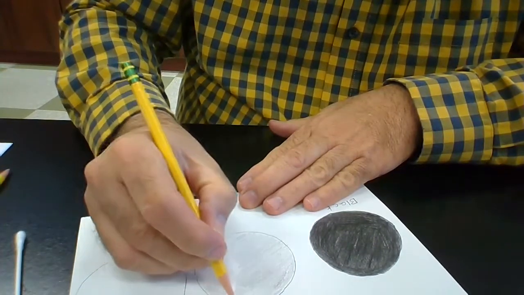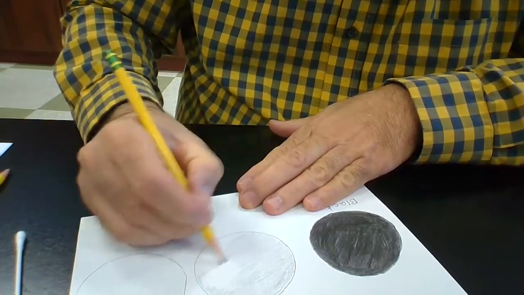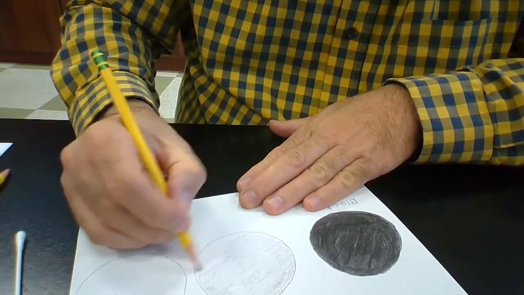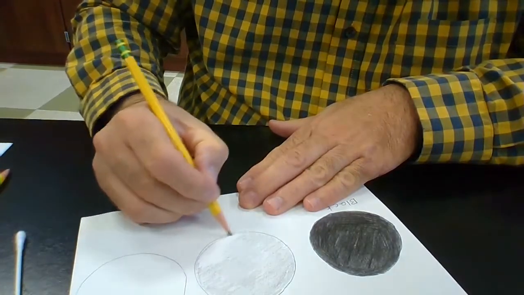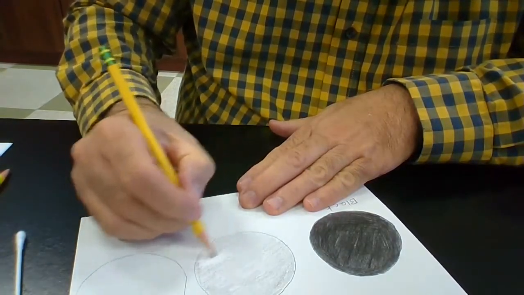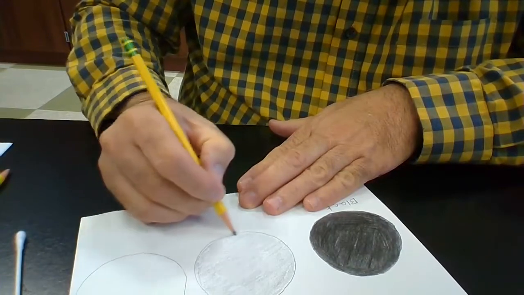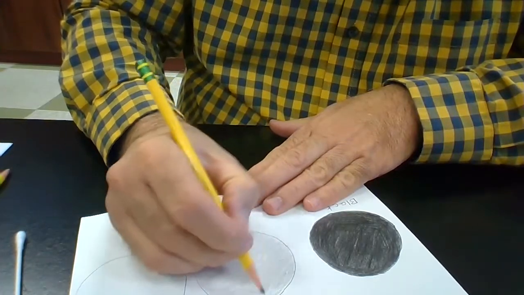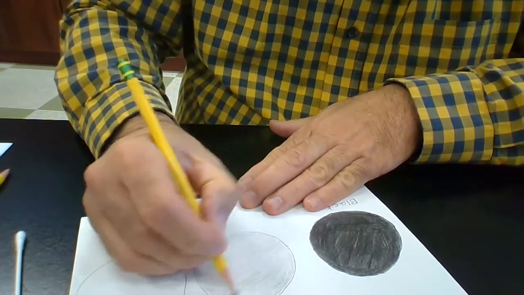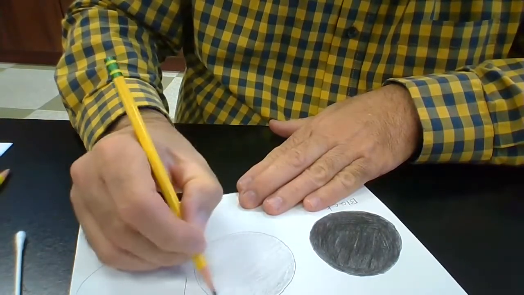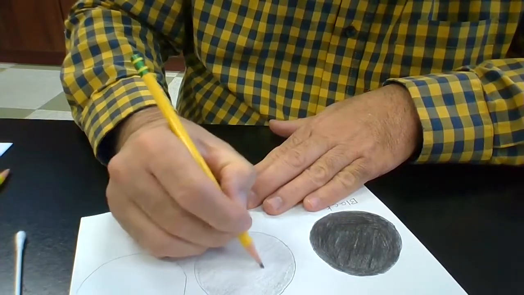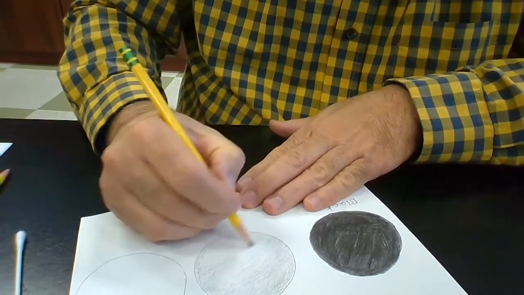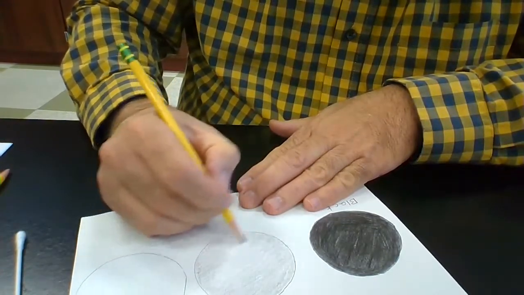And again, this is a practice assignment. We're not really drawing a picture here. We're just learning how to use our pencil to shade right now. This is a practice. It's a learning thing. Okay, I want to make sure I get it all filled in, but I'm not pushing down. I'm just barely letting that pencil rest in my hand, and I'm going real lightly. Lightly, lightly, lightly.